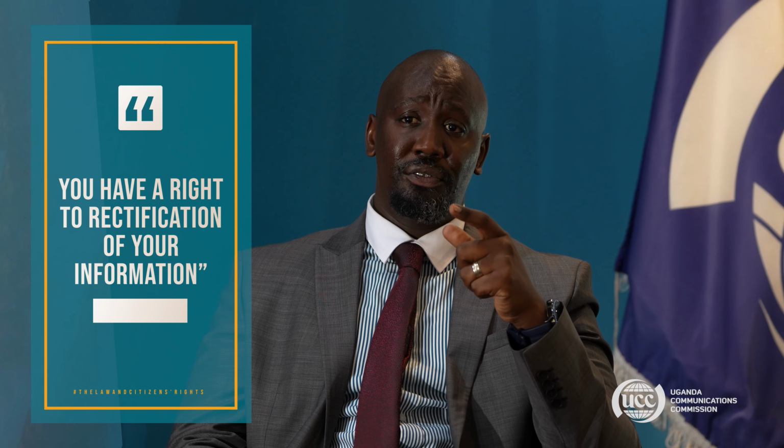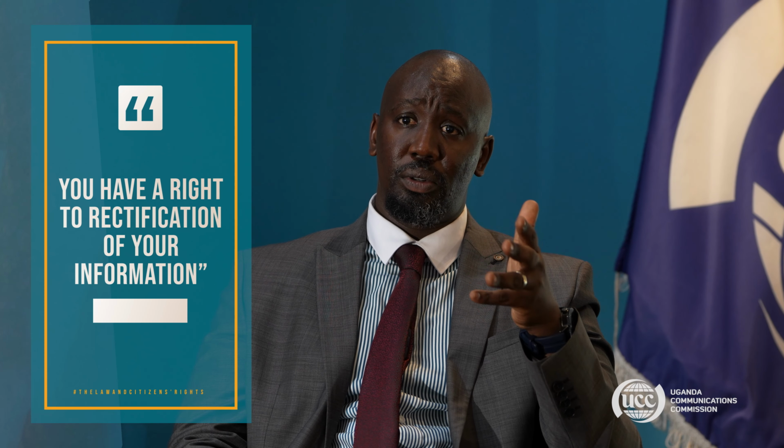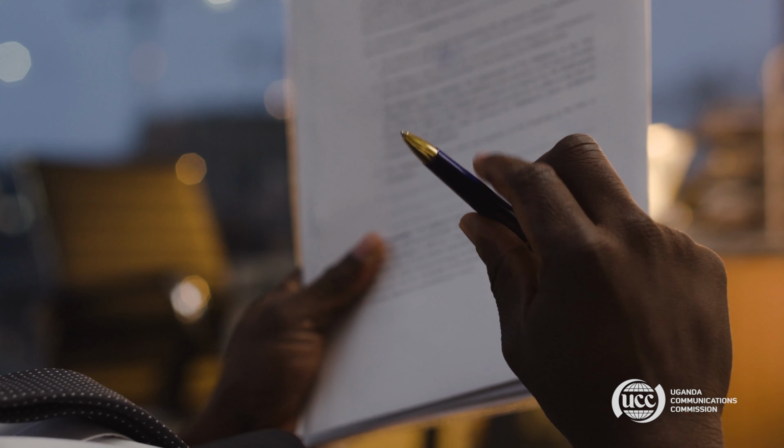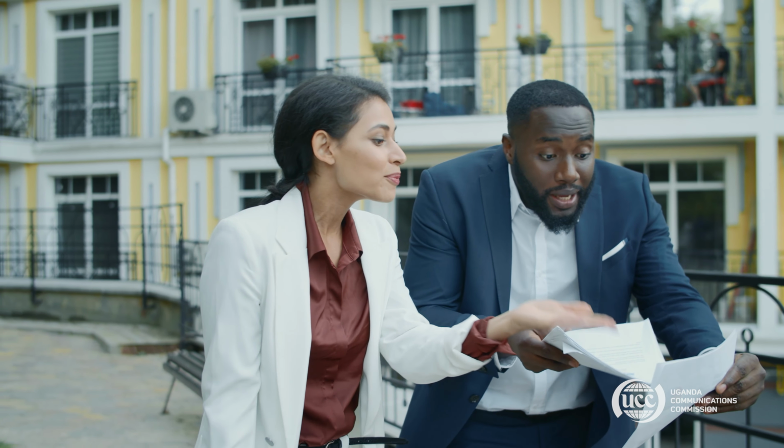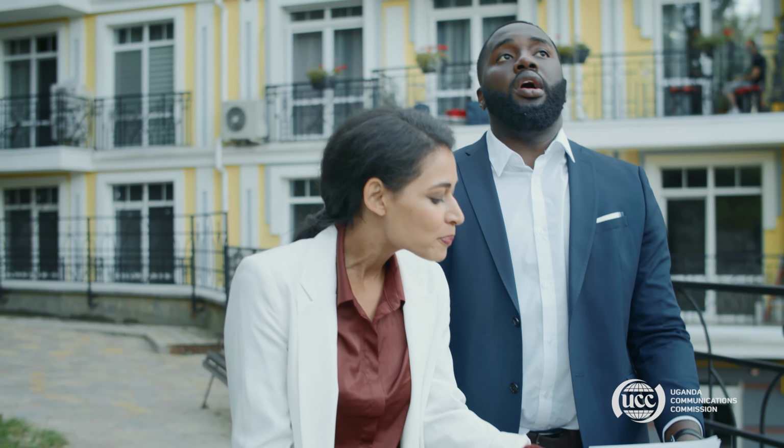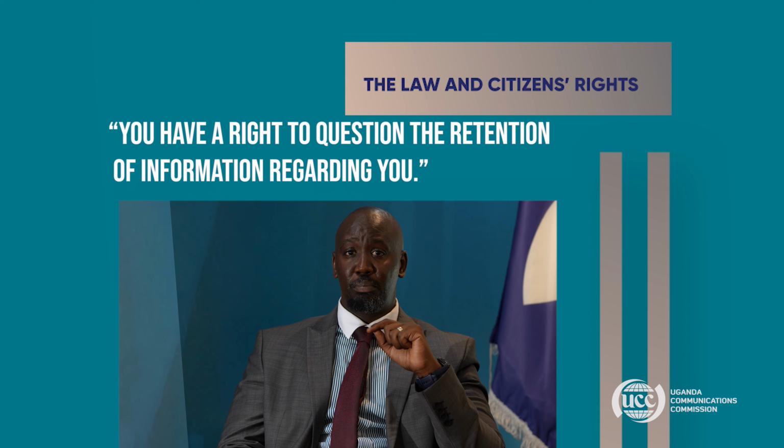So if, for example, HR has your information, that information is not accurate, you have a right to ask HR to correct that information. It's an inherent right. You have a right to question the authorities that be on the retention of information regarding you. So if you're a staff member, you've left the institution, there's no reason that personally identifiable information, if you have no connection whatsoever with an institution, should still be held by an institution. So you have those rights.